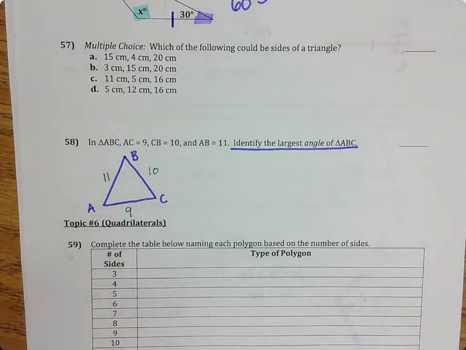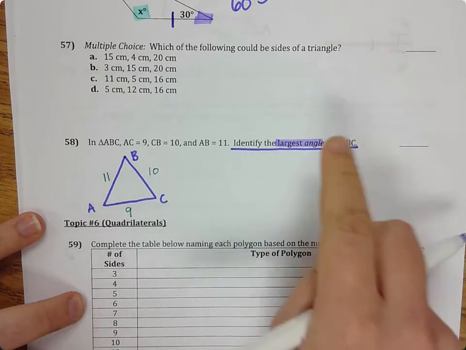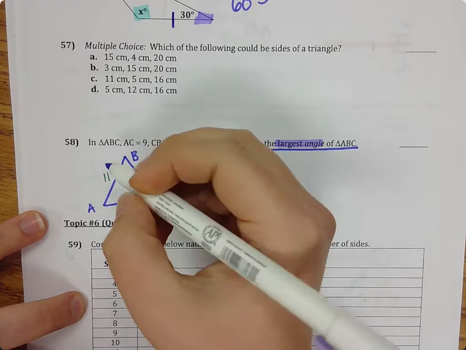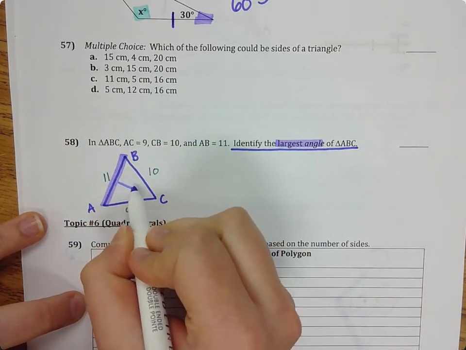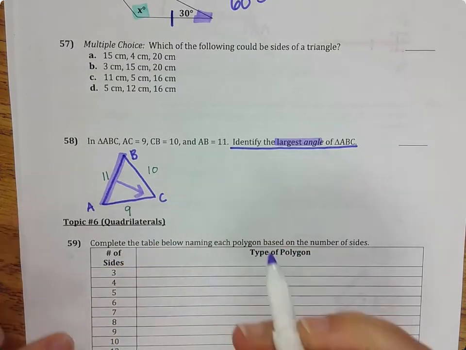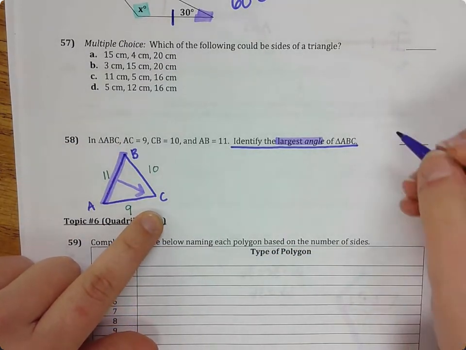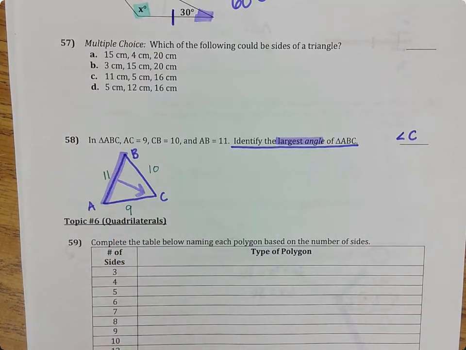And we know that there's these relationships in our triangles that the largest angle is going to be across from the largest side. So my largest side is this right here, 11. The angle directly across from it, that letter that's not included here, is angle C. So our largest angle is going to be angle C.